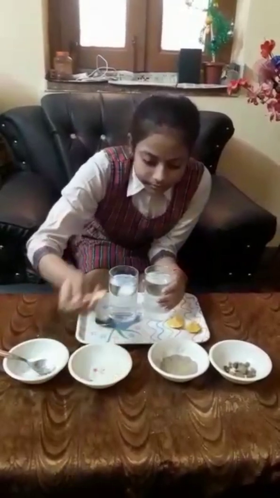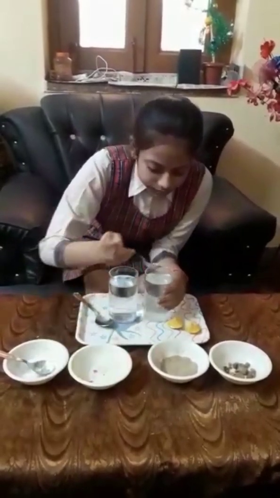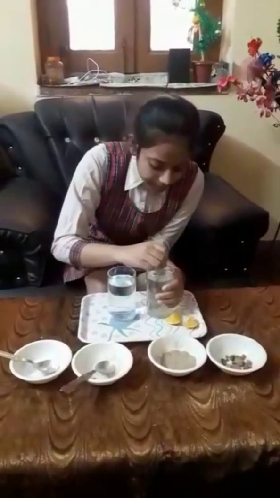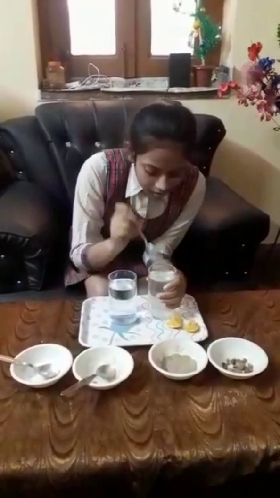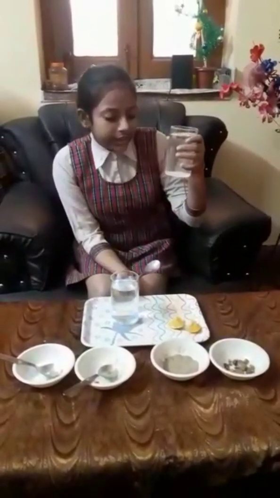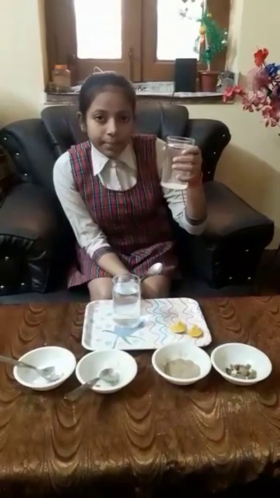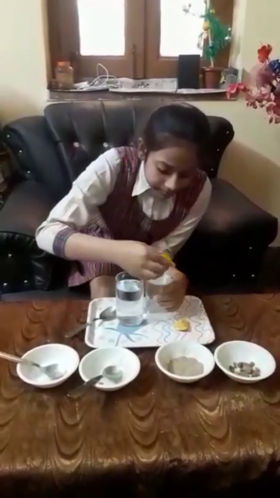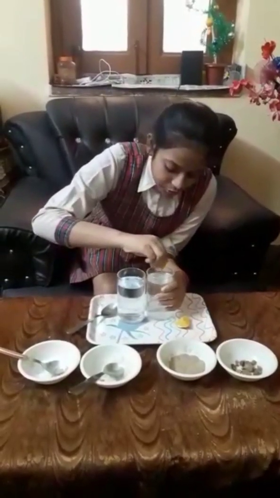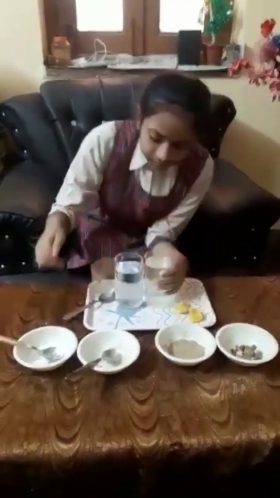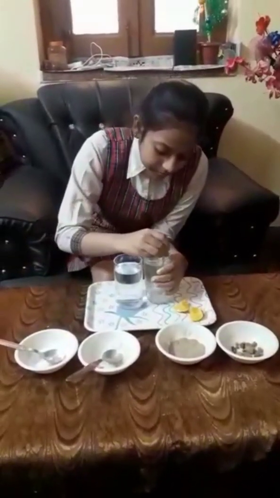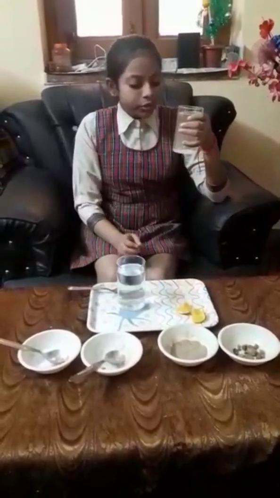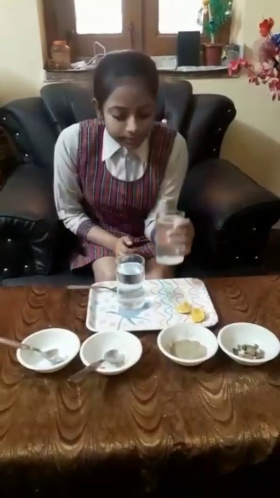Second, sugar. Mix them. I can see the sugar is absorbed by the water. And lemon. Mix lemon juice and mix them. I can see the lemon juice is absorbed by the water.